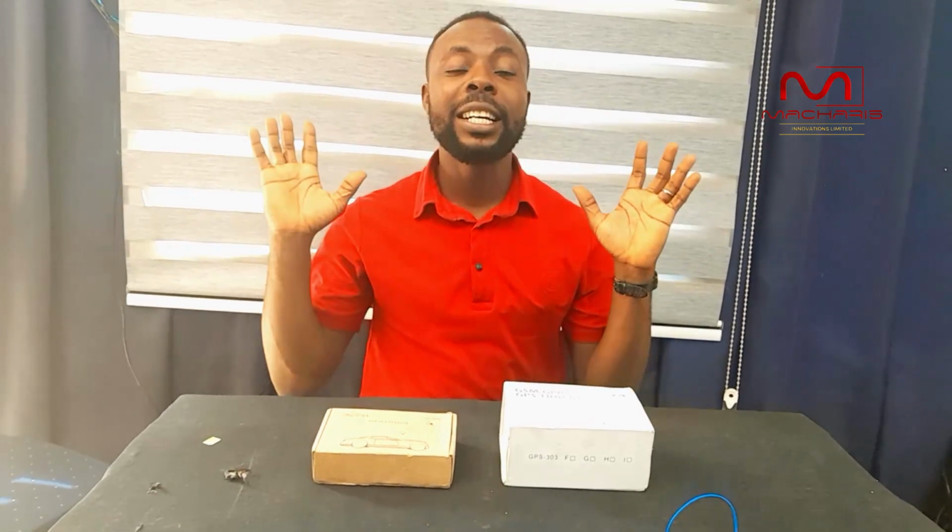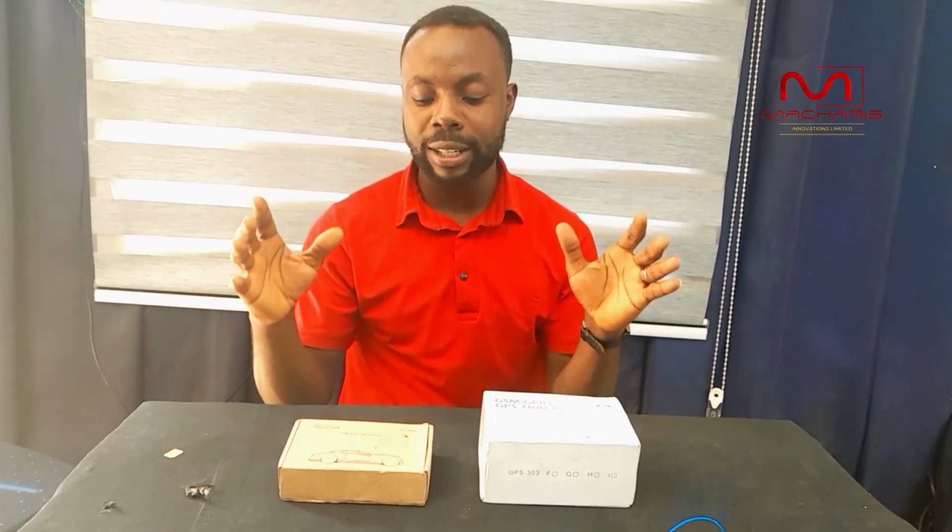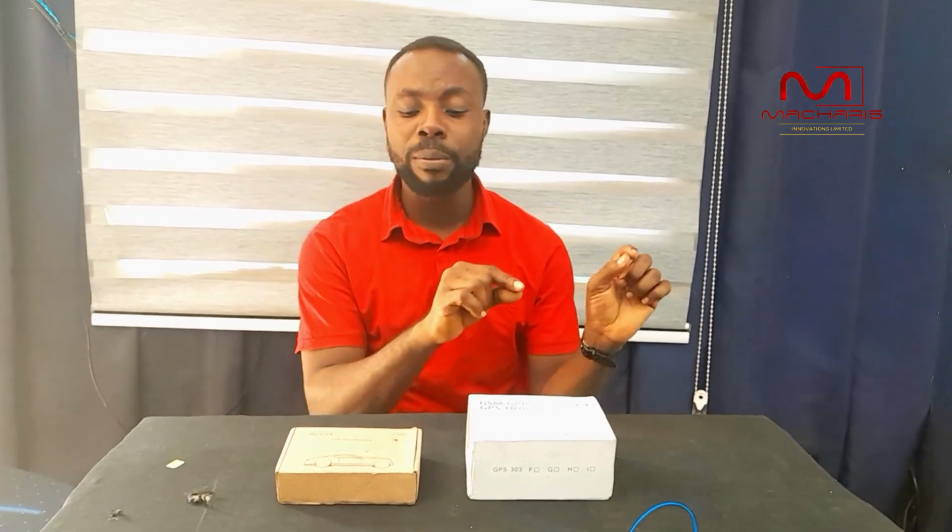All right, for the case of this class, we're going to be making use of two types of trackers. Of course, there are several kinds of trackers in the market, but we're going to be making use of two types. If you can install these two types of tracker, you can install any type of tracker. They are basically the same thing.